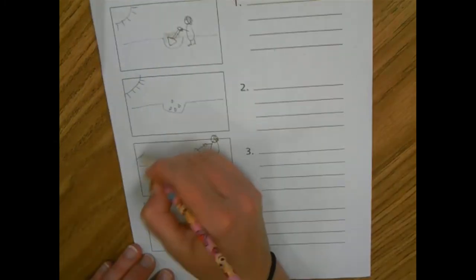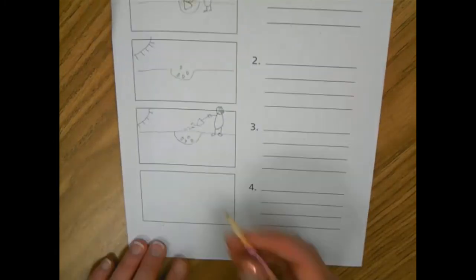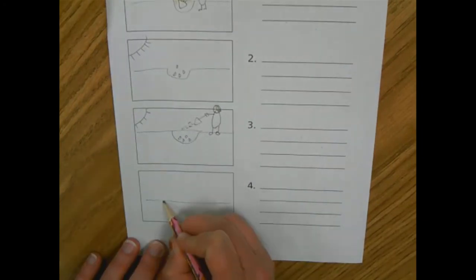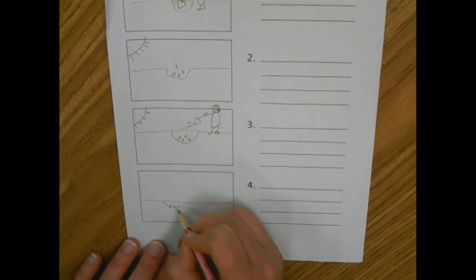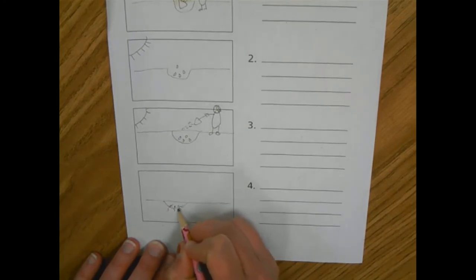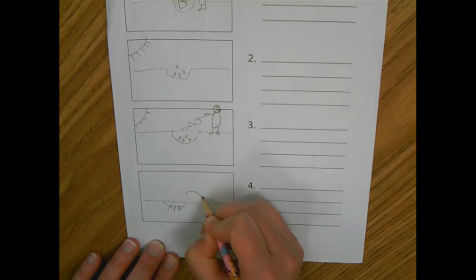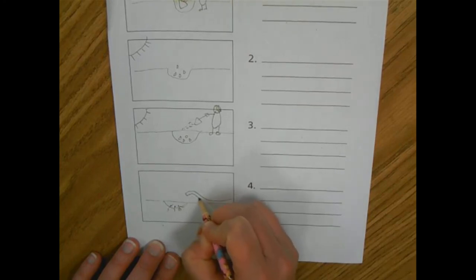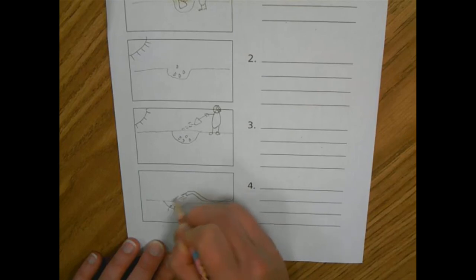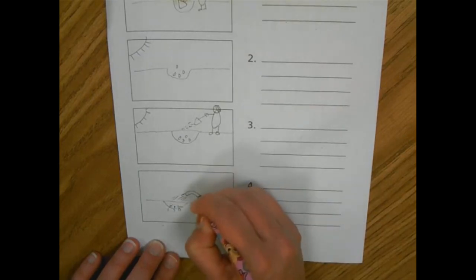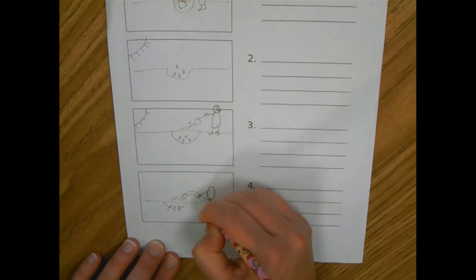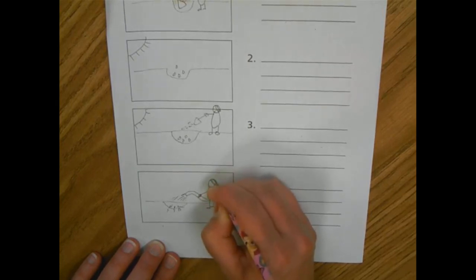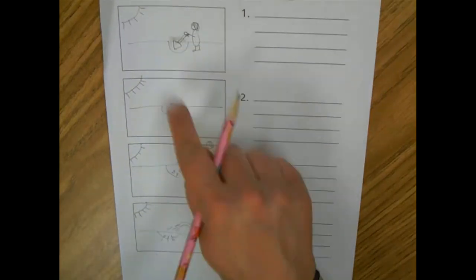Okay. And then the last step is going to be, here's my seeds. They're starting to grow roots. And my last step, I'm going to use the hose to water it. So I'm going to put my hand here. Plenty of water and sunlight. So now you've seen me pick a topic, plan it across the boxes, and do my sketches.